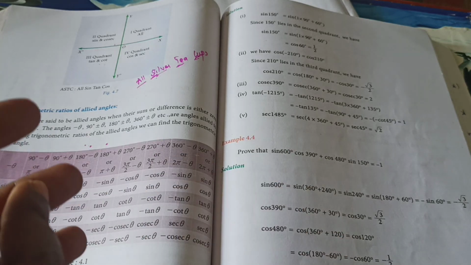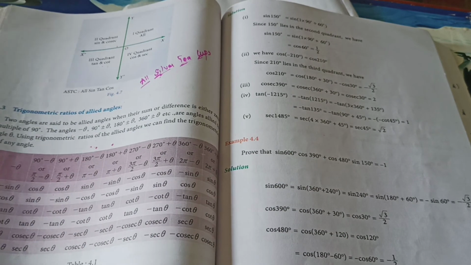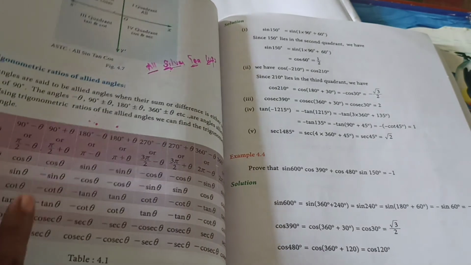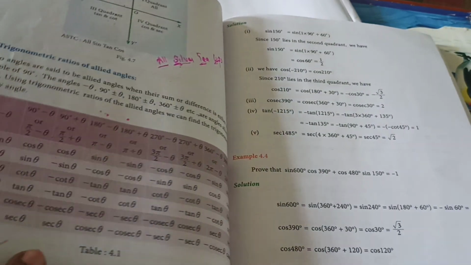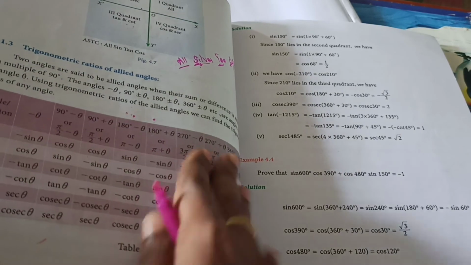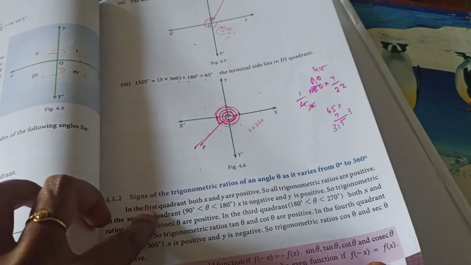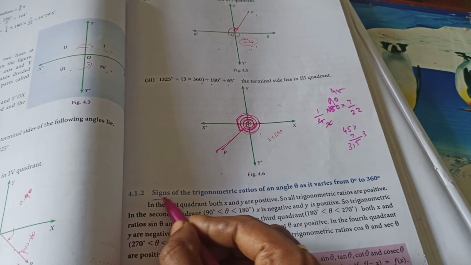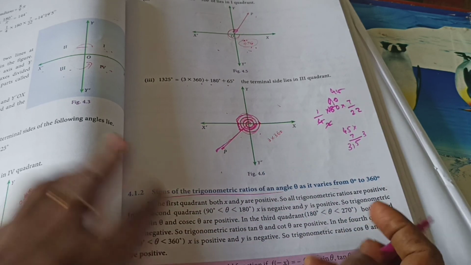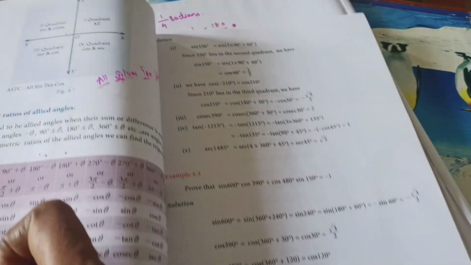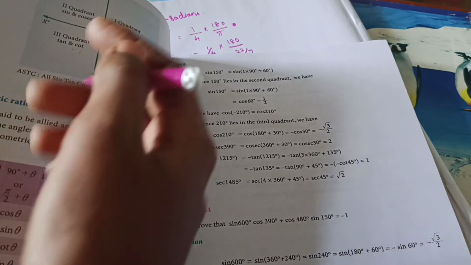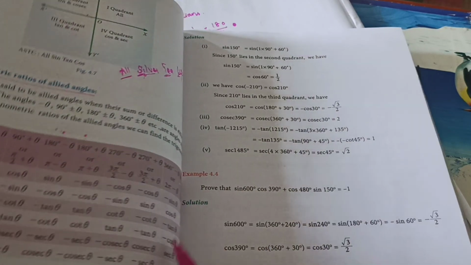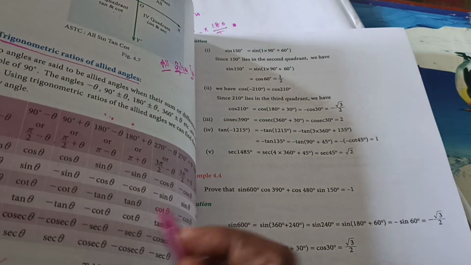Then one more thing we will learn now. Problems we will start in the next class, otherwise you will get a lot of confusion. So, trigonometric ratios of allied angles. Listen here students, this tabular column you need to take down in your note. Okay, this is work for you. So here you need not write all the things. You put the heading like this: signs of the trigonometric ratios of an angle theta as it varies from 0 to 360, and draw this in your note. Afterwards, put the heading trigonometric ratios of allied angles. Then take down this tabular column. It is very important. Okay.